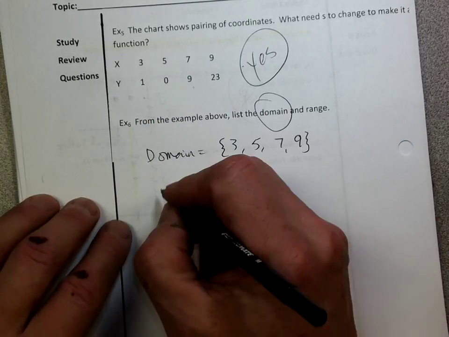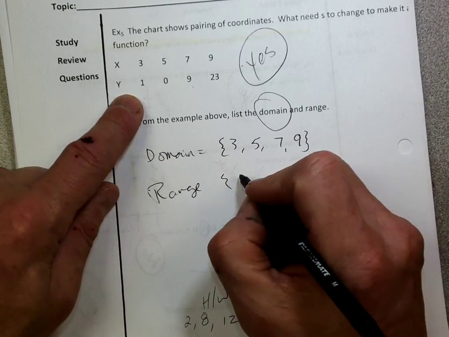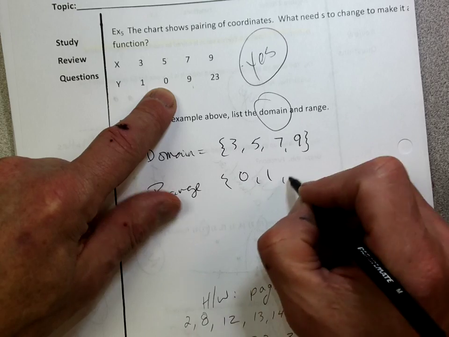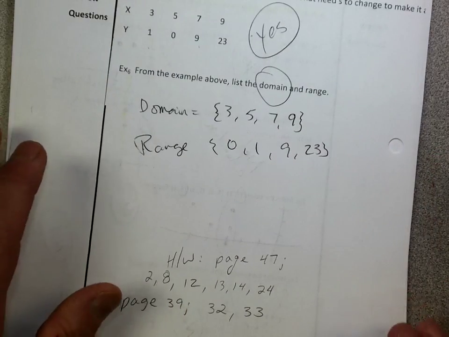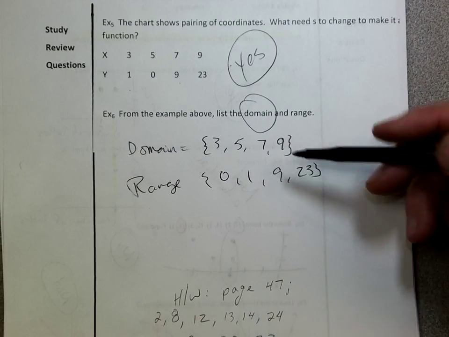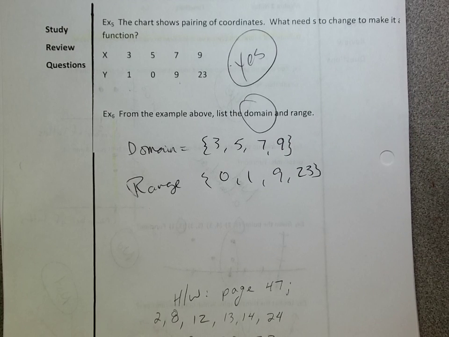That's my domain. My range is going to be my y values, and I'm going to put them in order: 0, 1, 9, 23. All possible y values is my range. And that's it. Domain is all possible x values. Range is all possible y values. Okay? Thumbs up. That's it. Done.